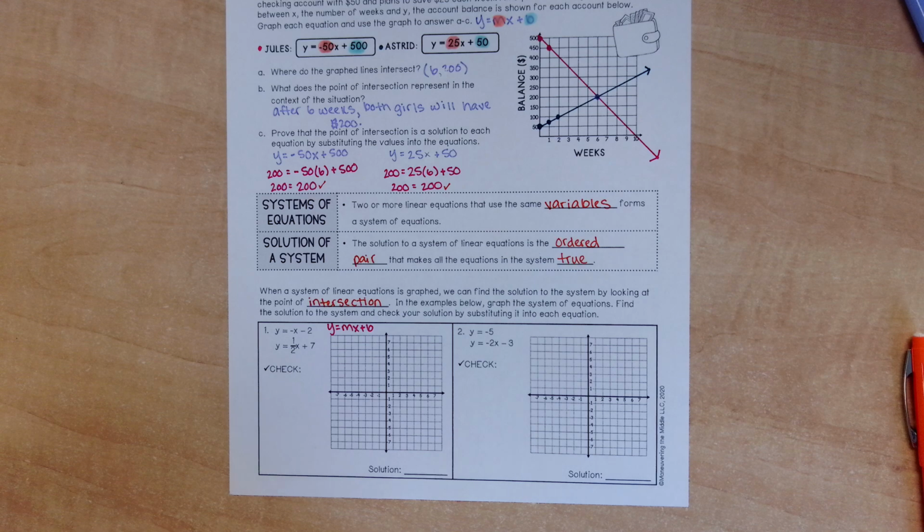All systems mean is you're going to have two equations, or sometimes more, but most of the time it's just two. You're going to have two equations at once. You plot the points and draw their lines. You're trying to decide where these intersect.